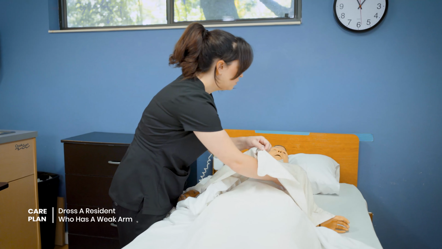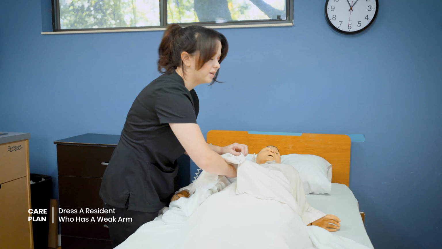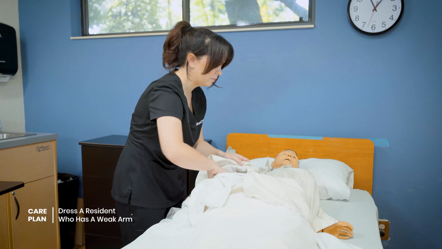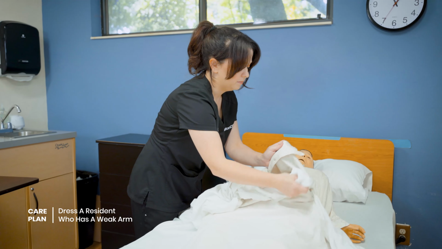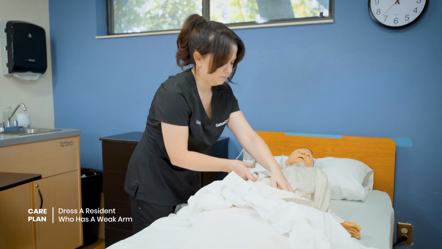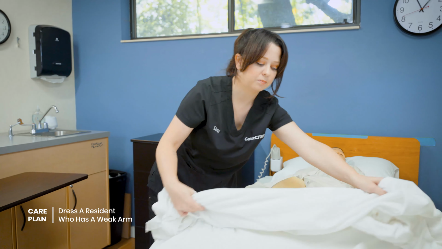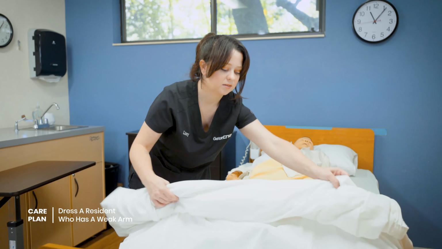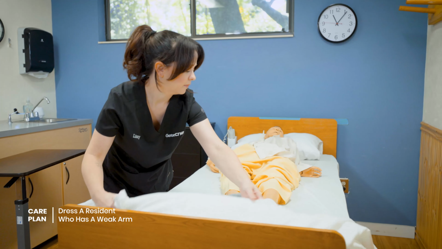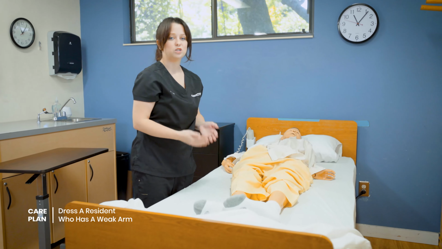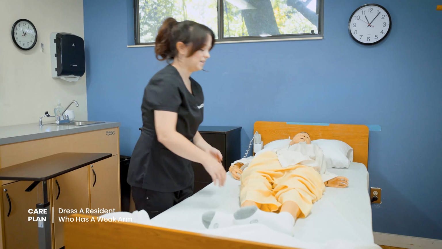You can now gently remove the sheet. Try to avoid any shearing of the skin by bunching it up and bringing it down. Fold the sheet all the way down to the bottom of the bed now that they're fully dressed. Go back and start smoothing out their clothes so they look nice and neat.